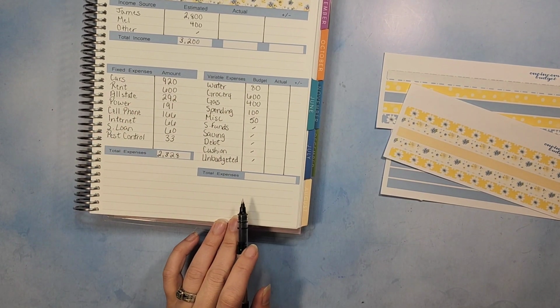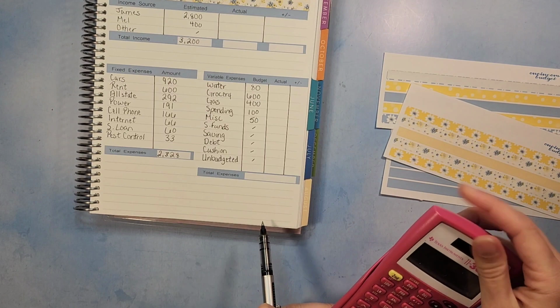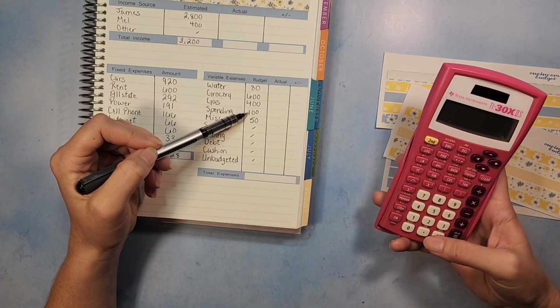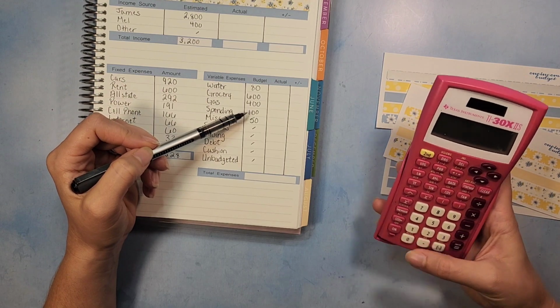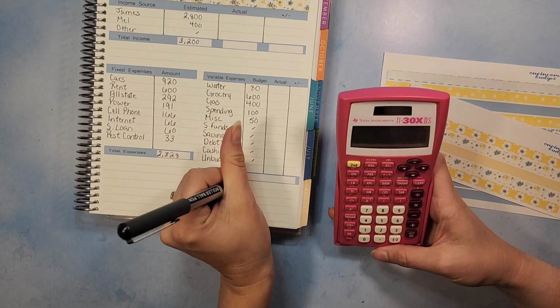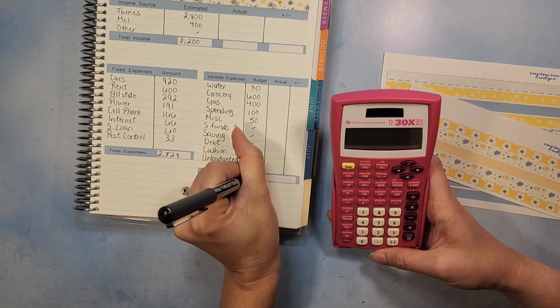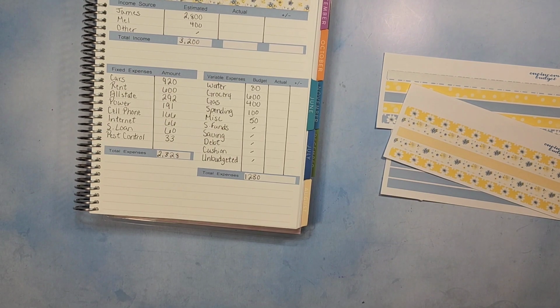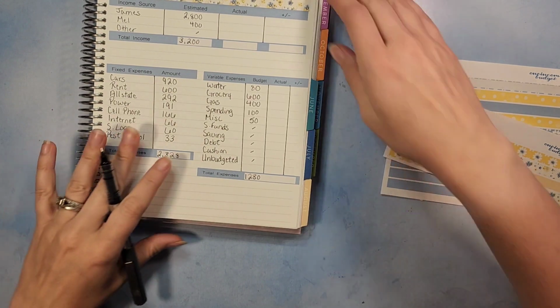And I did not add up this side, so let's add up this side really quick. So that is 10, 11, plus 80, plus 50. So 1,230 on our variable side. So we'll see what the actual amount is at the end of the month.